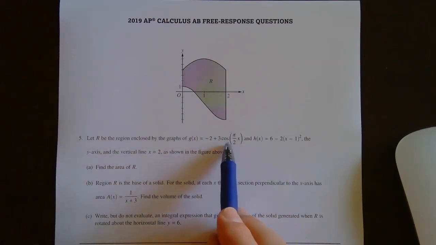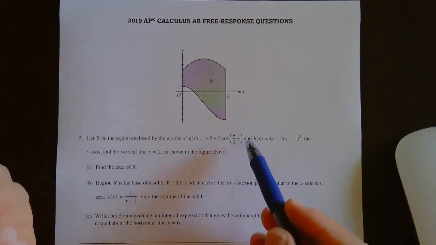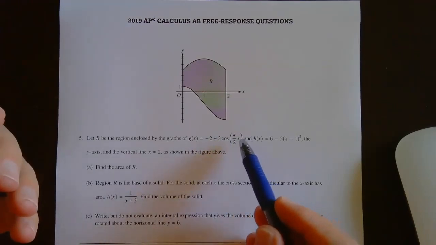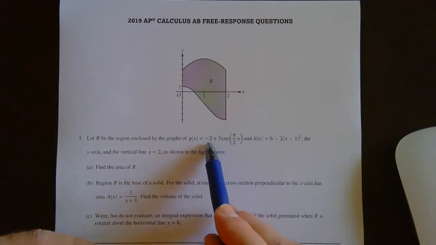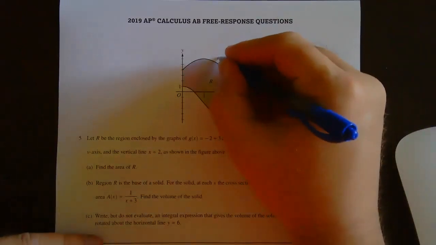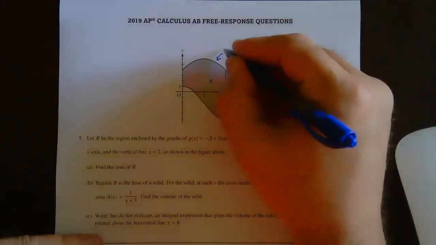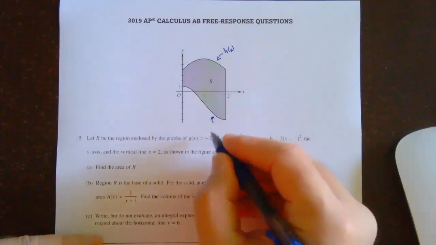Because when x is 0 here, cosine of this would become cosine of 0, and cosine of 0 would be 1, times 3 is 3, and then with the -2 makes 1. So that'd be this one. That's just a way to distinguish which one's which. So I'm going to automatically write, this one is the h of x function, and this one right here is the g of x function.